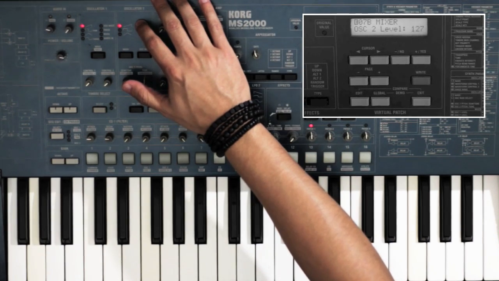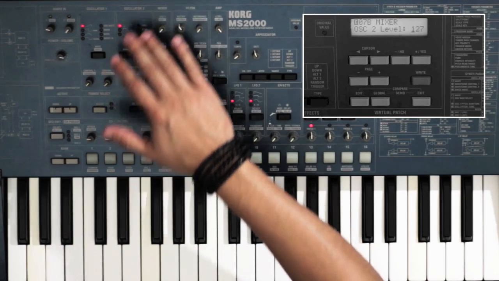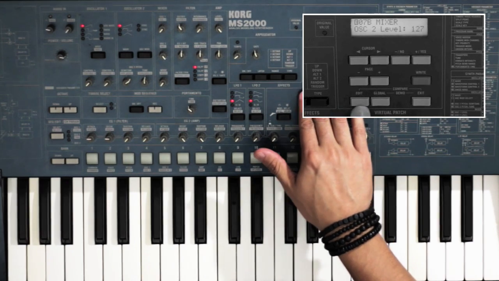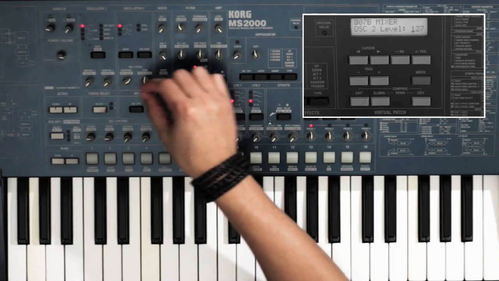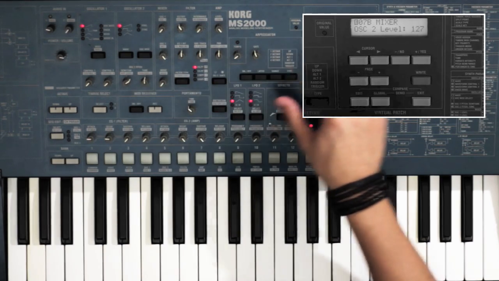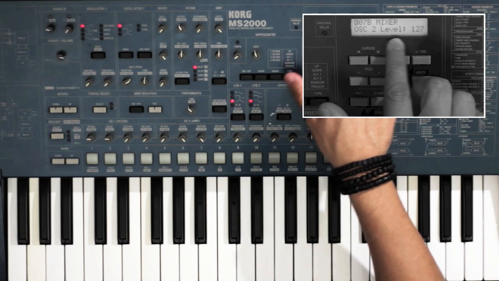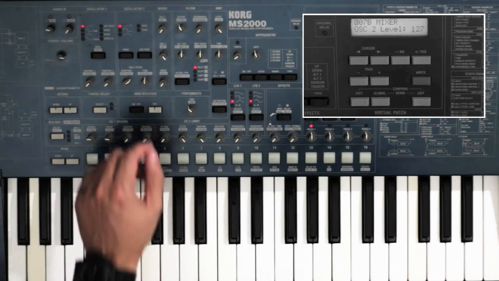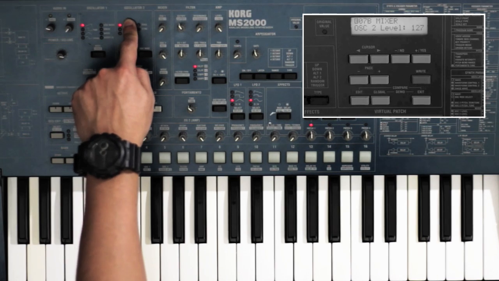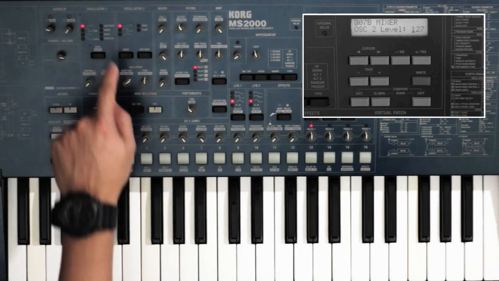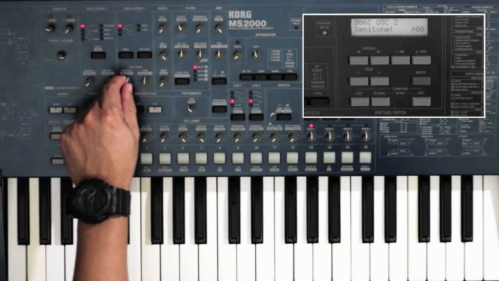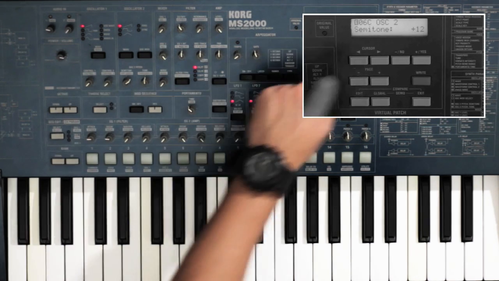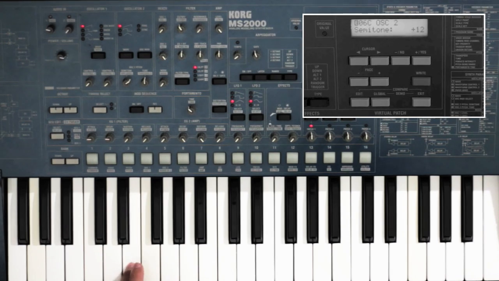What we want from oscillator 2 is for it to be an octave above oscillator 1. So while we're still in the edit page, any change that we make to any knob brings up that parameter that we're changing on the screen and shows us the value for that parameter. So what we want is for oscillator 2 to be an octave higher than oscillator 1. We're going to use this semitone knob to bring it up 12 semitones. Right there, so that's an octave higher now.